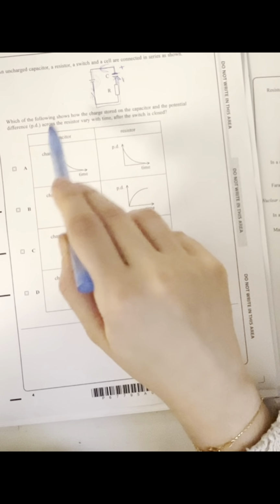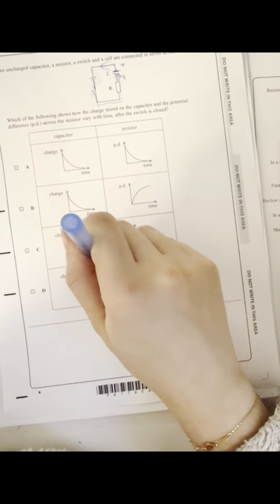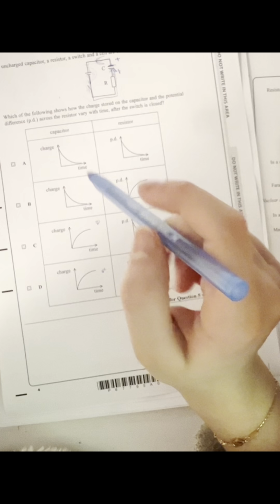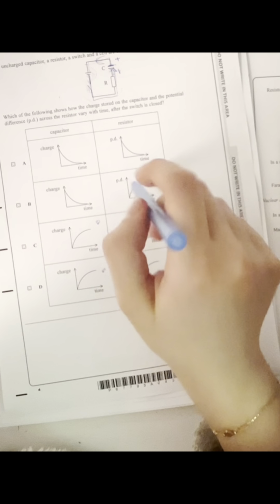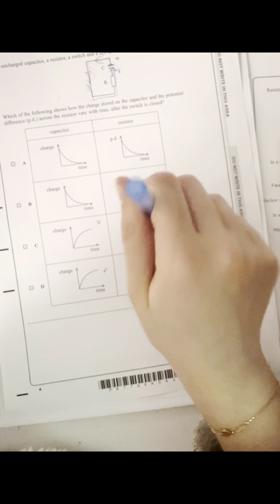Now the charge, as the capacitor is getting charged, will increase across the capacitor because there are electrons filling up the plates, obviously, and the PD across the resistor will begin to decrease. So obviously it has to be C.